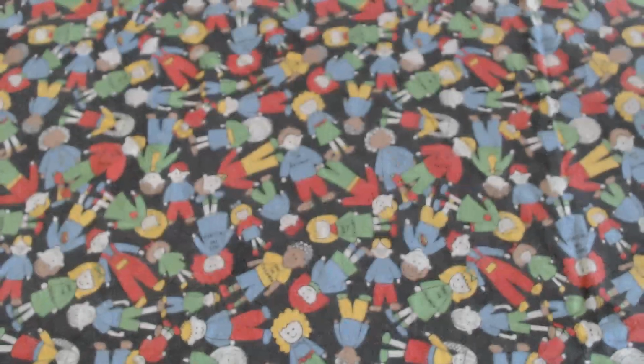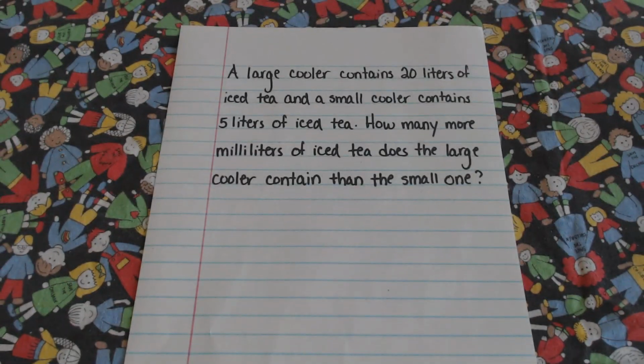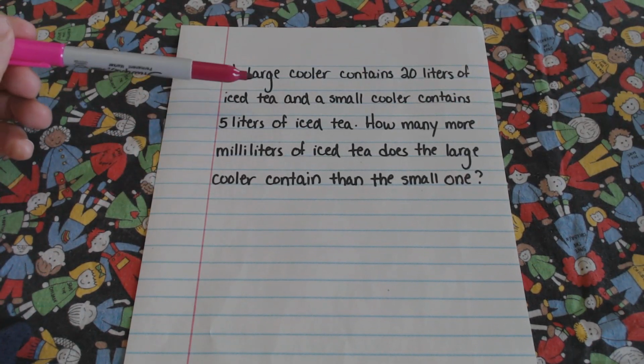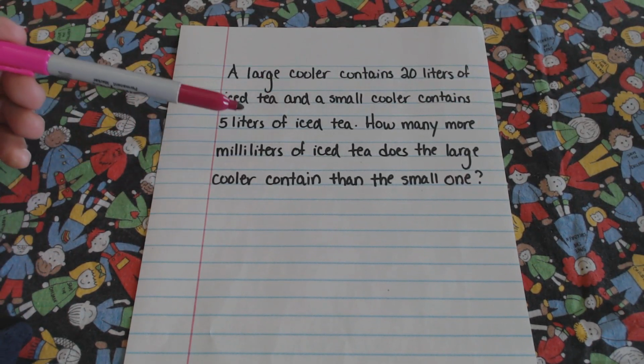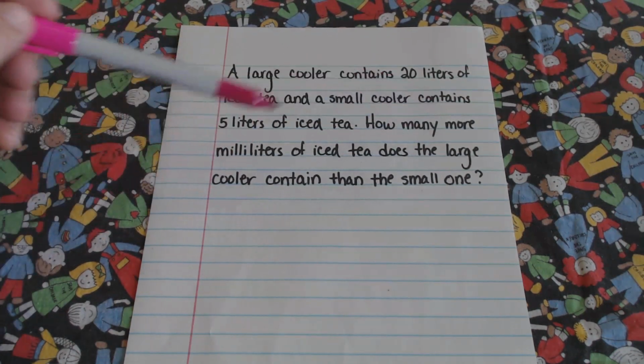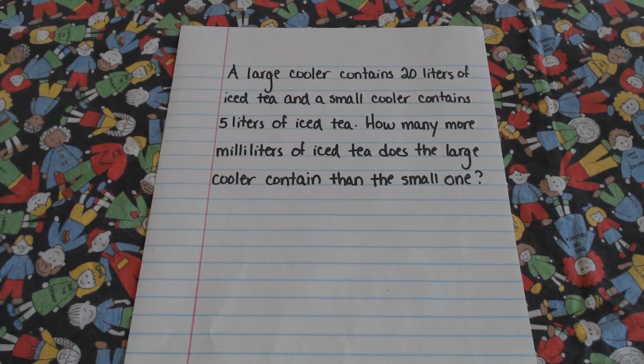So, if we get into a problem-solving problem like this, remember what I've said all year long, boys and girls. You have to do more than just look at the numbers in the problem, and you're going to see that with this problem. A large cooler contains 20 liters of iced tea, and a small cooler contains 5 liters of iced tea. How many more milliliters of iced tea does the large cooler contain than the small one?